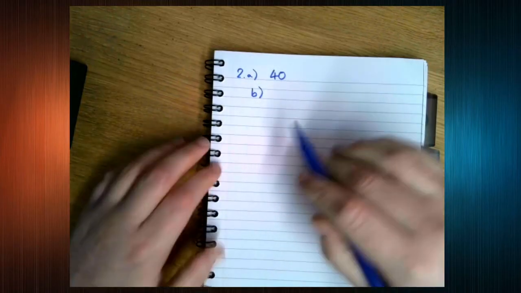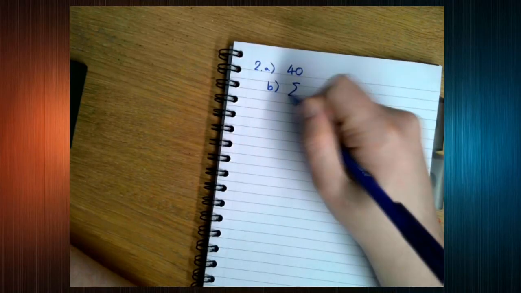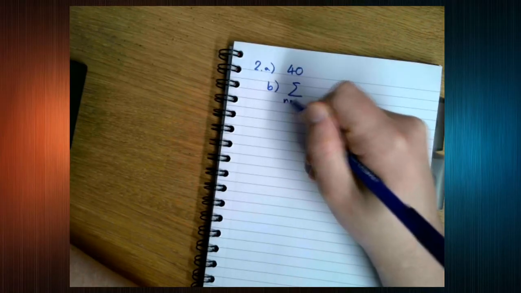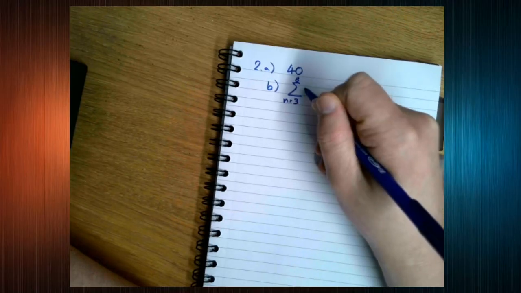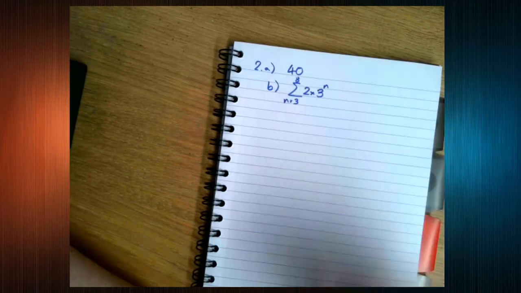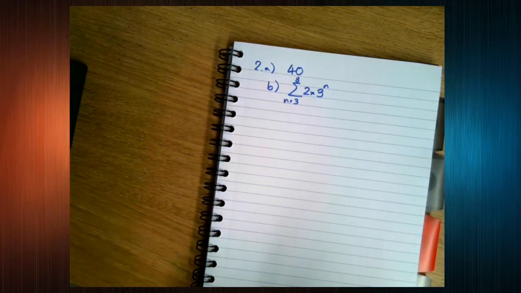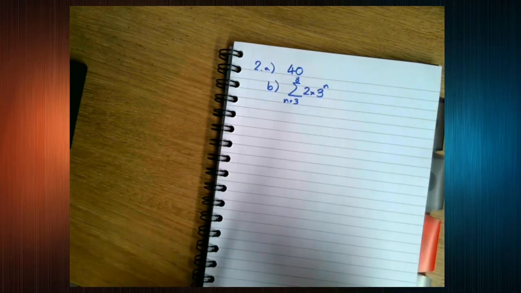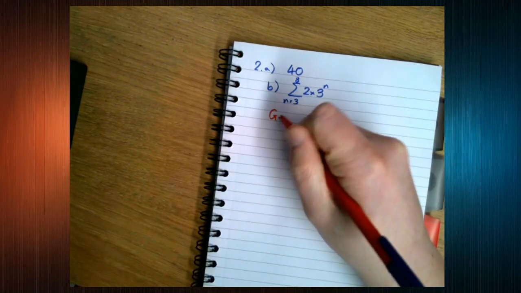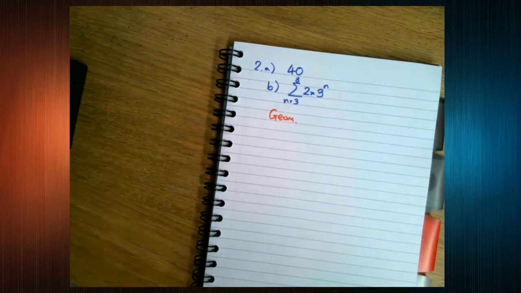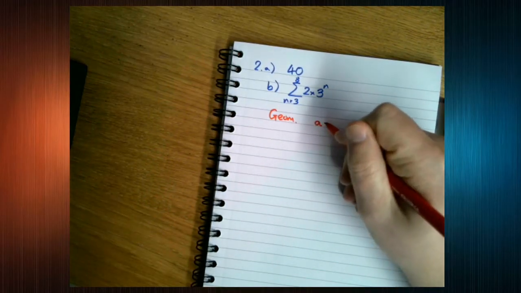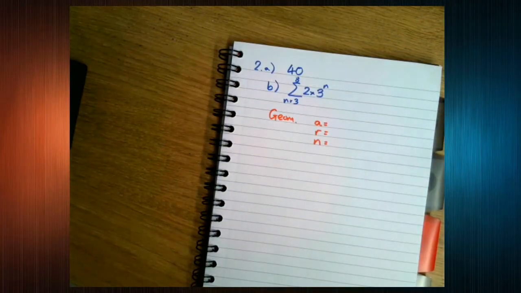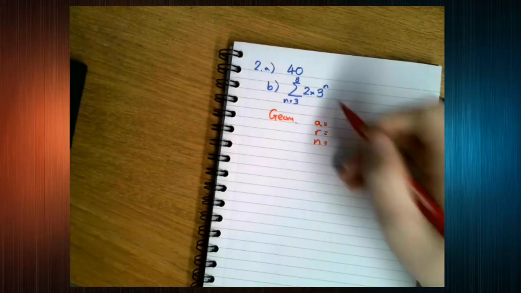Okay, so part B, we've got the sum from n equals 3 to 8 of 2 times 3 to the n. Okay, so because this has got a power here and we're not adding anything, this is a geometric series. So we know we need a first term, a common ratio, and a number of terms. Okay, so let's think about this.